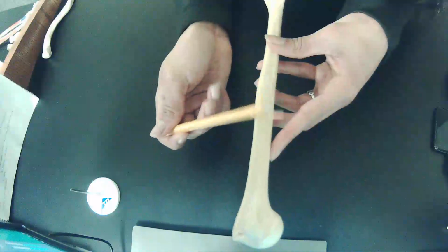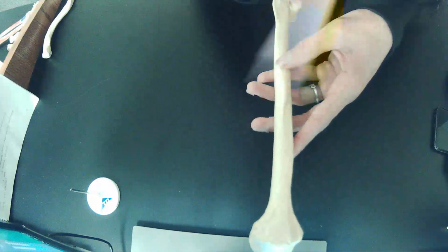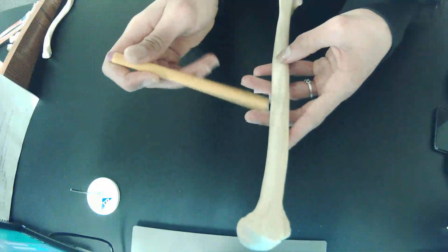So don't stress about it. If you know where the deltoid tuberosity is, just continue to move towards the bottom and the posterior portion, and then you're going to find the radial groove.